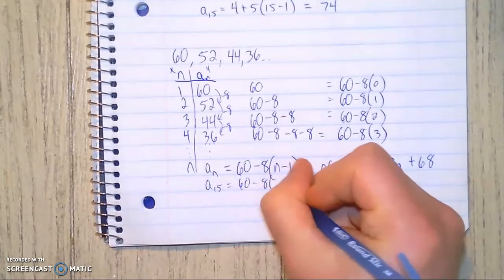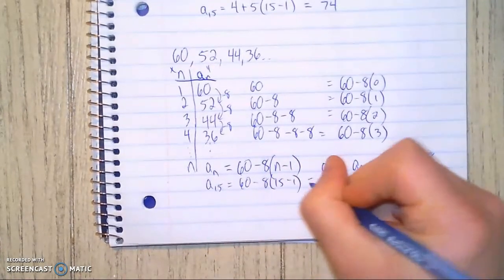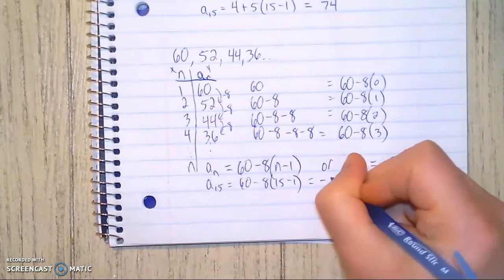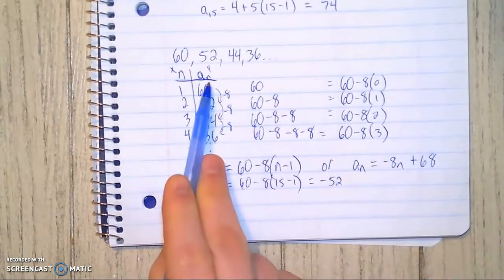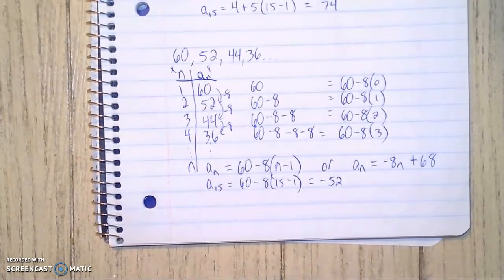60 minus 8, n is 15. And if you put a 15 in right there, you can evaluate that. You should get an answer of negative 52. If you kept going down by 8 over and over, eventually the 15th term would be negative 52.